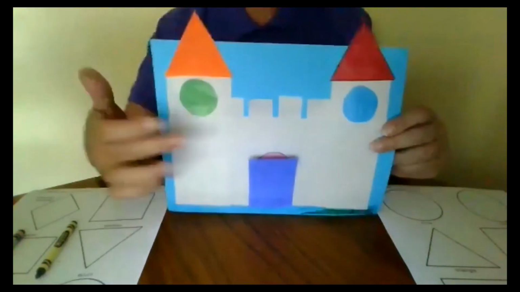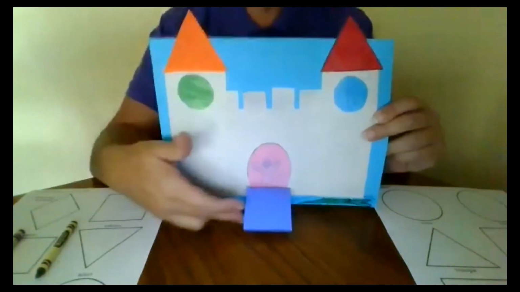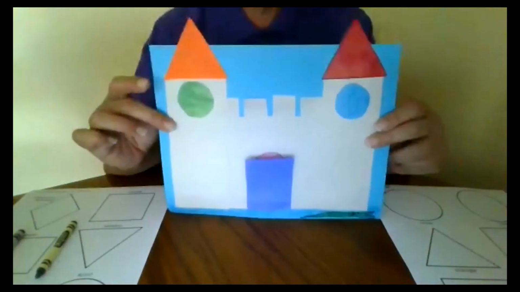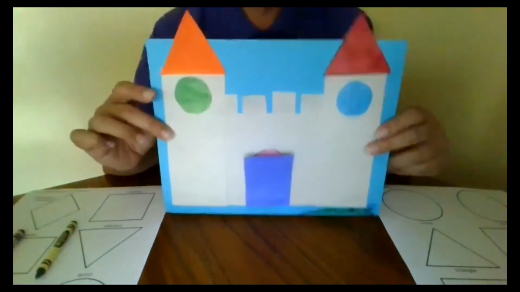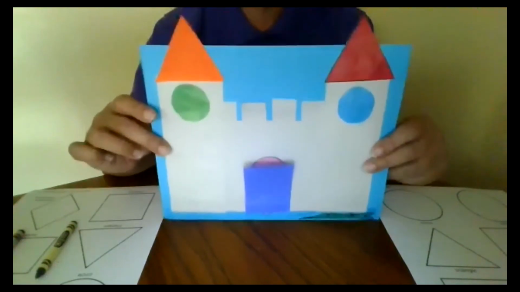So what kind of things can you decorate with your castle? So have fun creating this castle with some simple shapes, some paper, some crayons, some glue, and some scissors.